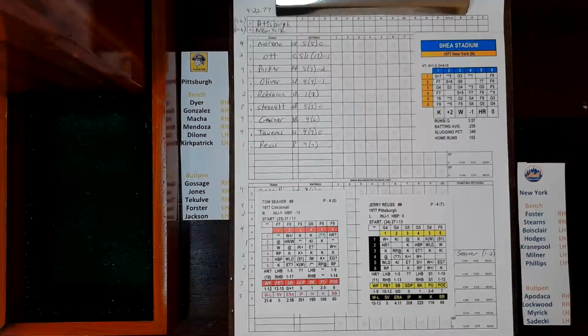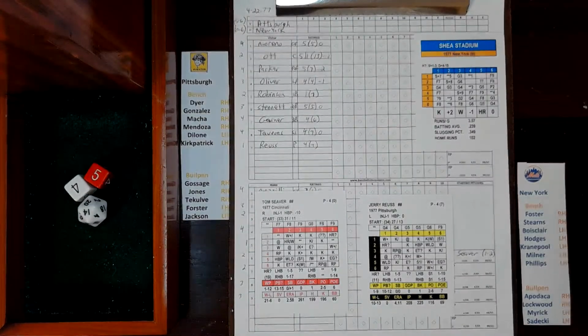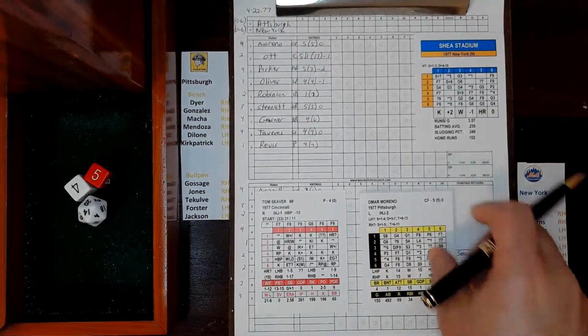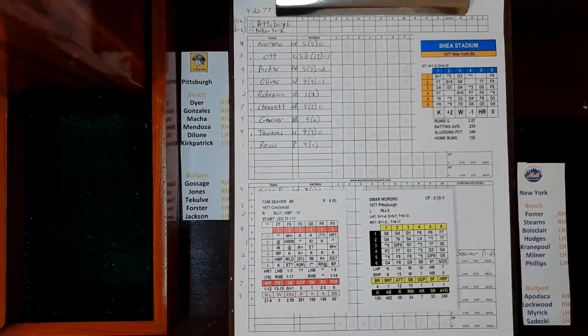So that's what we'll go with. Got our dice ready to go. Tom Seaver in his Cincinnati Reds garb, so we're going with Cincinnati Reds dice. Good enough for Inside Pitch Creator, it's good enough for me. So Omar Moreno will lead things off.